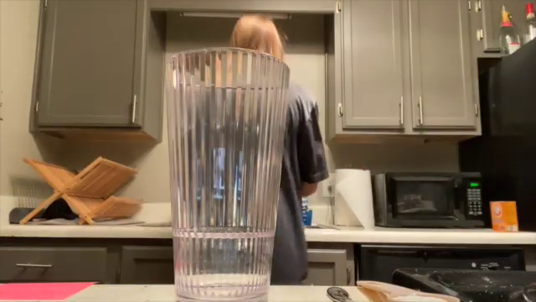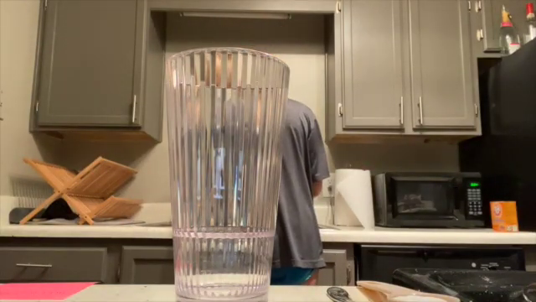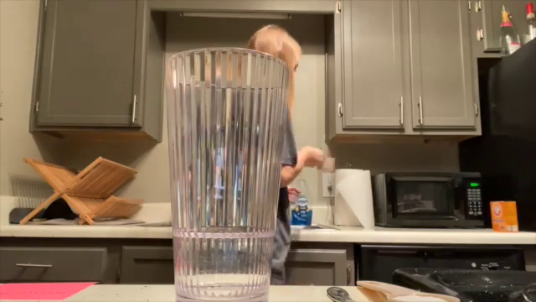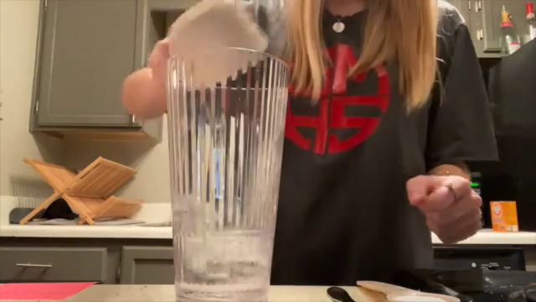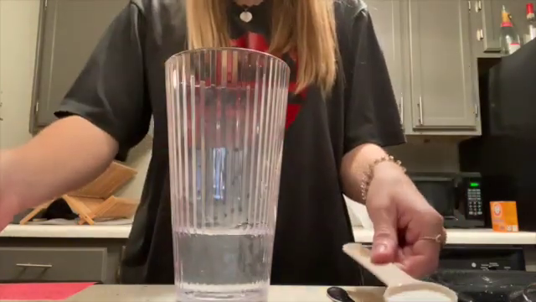Lastly, I followed the same procedure, but I used hot water from my sink. I turned the hot water all the way on and then directly poured it into the cup to ensure that it would keep its heat so that I could dissolve the salt in it.